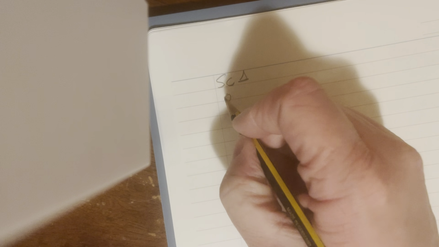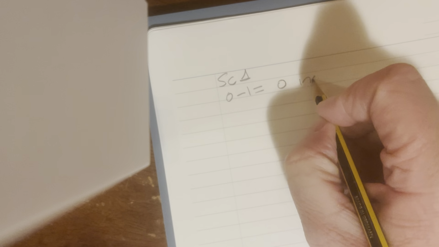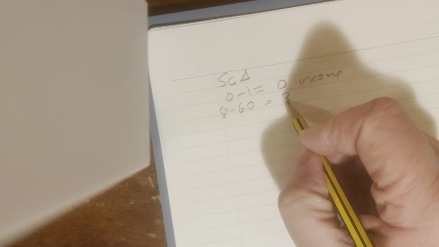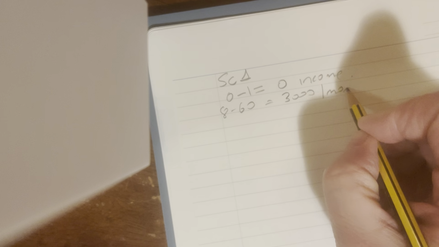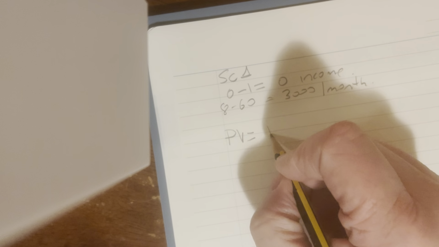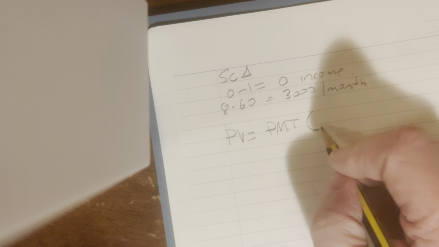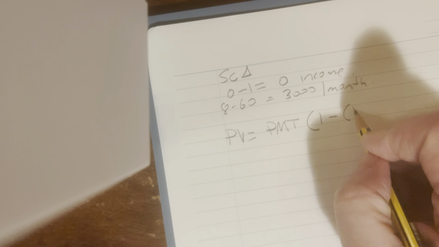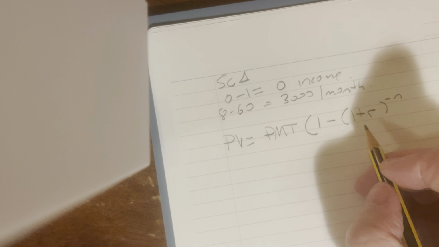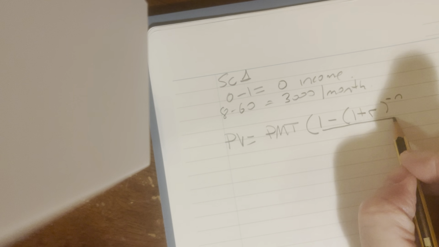So we said scenario 1, 0 to 1 month, 0 income, and 8 to 60 months, 3,000 per month. So what's my present value? Present value formula is payment times 1 minus 1 plus R, which is the rate of discount, to the minus N, which is the number of the period in month or years or days, whatever, divided by rate.